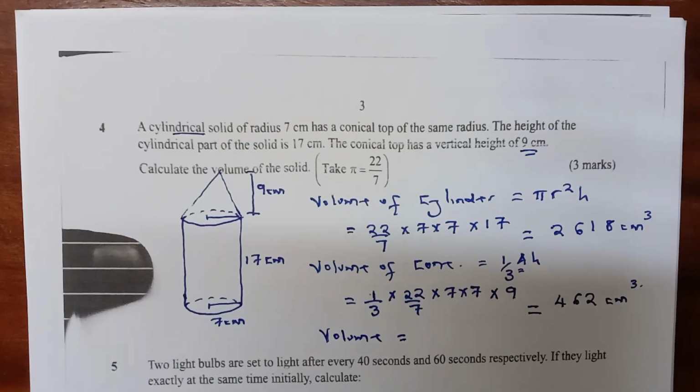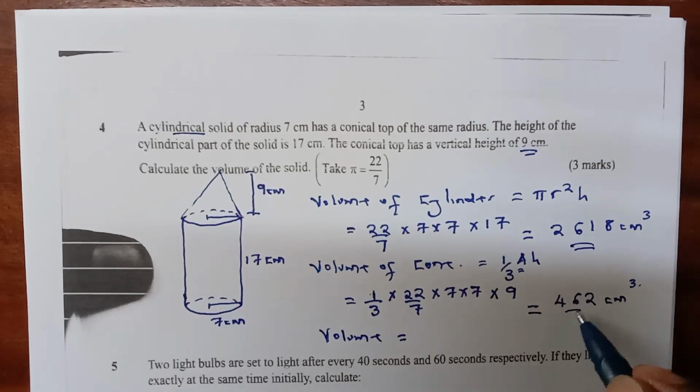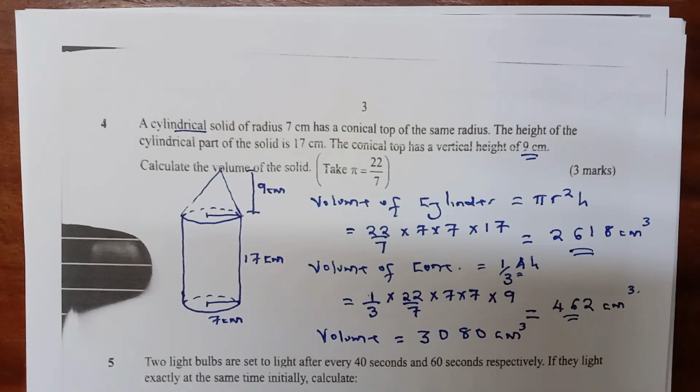So the volume of the solid is the addition of the two volumes. So when you add the two volumes, you will have 2,618 plus 462, which is going to give us 3,080 cubic centimeters.